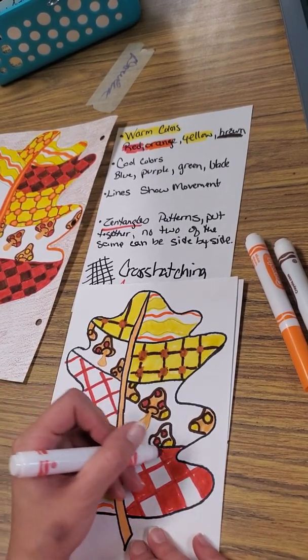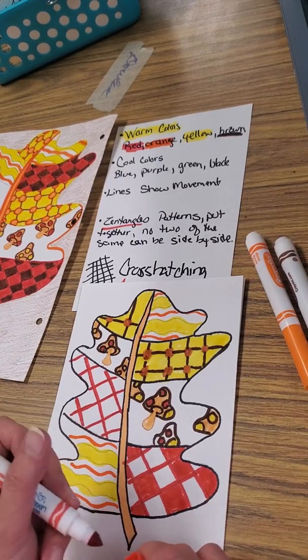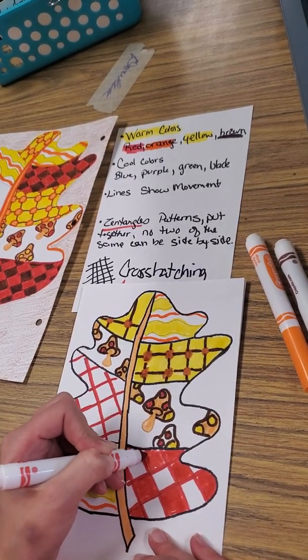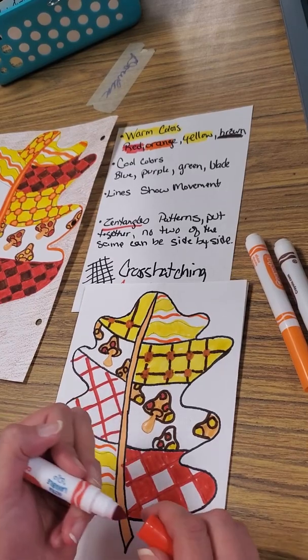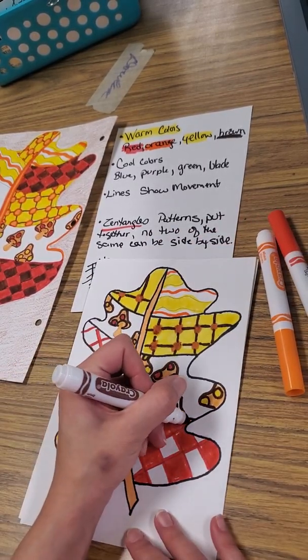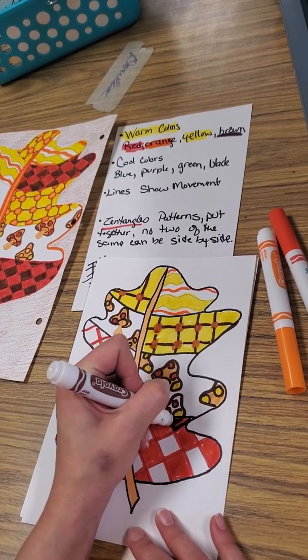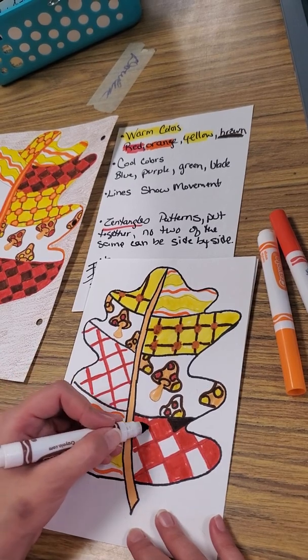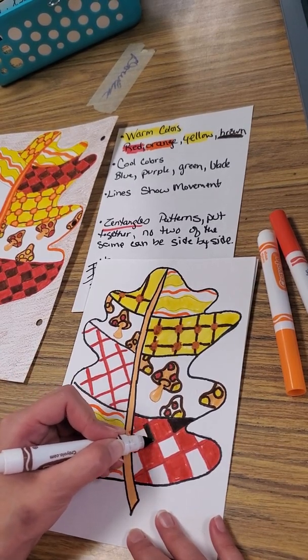Whoops. That line got messed up. But it is fixable, because our brown's darker. So we can even show you how to fix it if you mess up. Brown's darker. We're going to come back in, go back over it. Easy peasy. It's fixed.